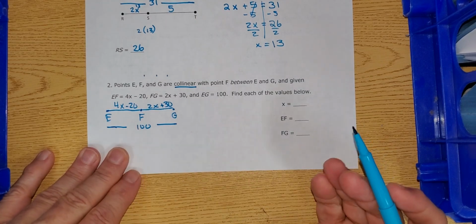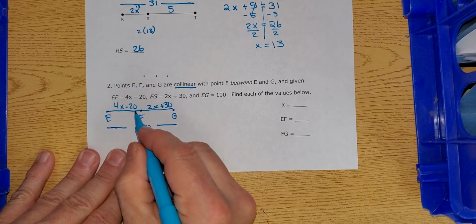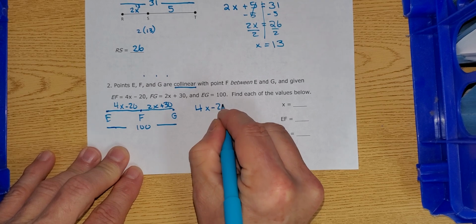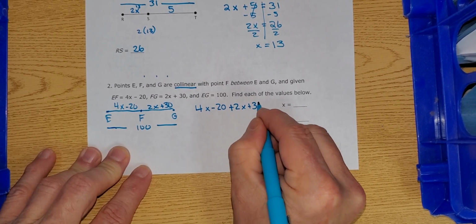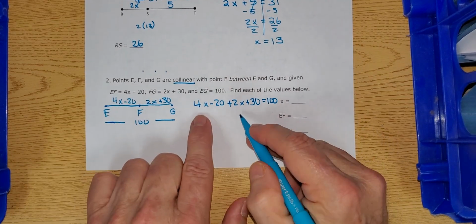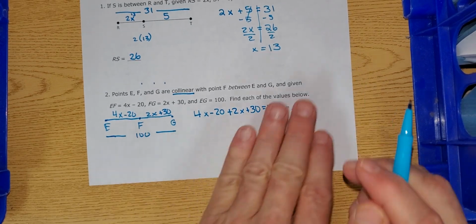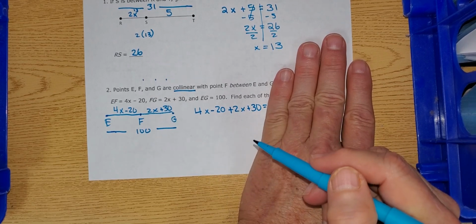So you could easily make an equation, right? First part plus the second part equals 100. Just don't forget to put the plus sign in between. Okay, so 4x minus 20 plus 2x plus 30 is equal to 100. Now here's where a lot of people start trying to subtract 2x from these two guys, but that's not on either side of the equal sign. Remember that you've got to combine everything when it's on the same side, right?